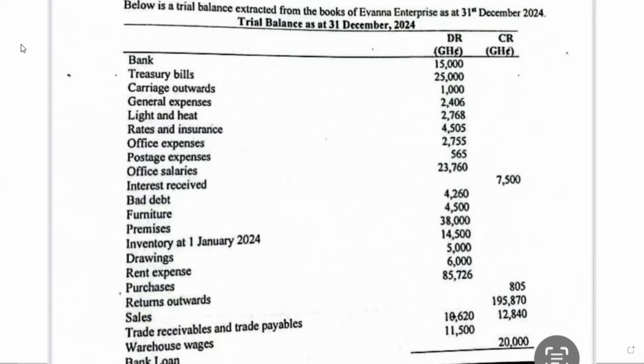With the trial balance, one thing you have to know is that everything you see on the debit side is either an asset or an expense. And what you see on the credit side is the capital, the liabilities, and income. You should be able to differentiate that this is a liability, this is capital, and this is an income. So let's start with our solution.